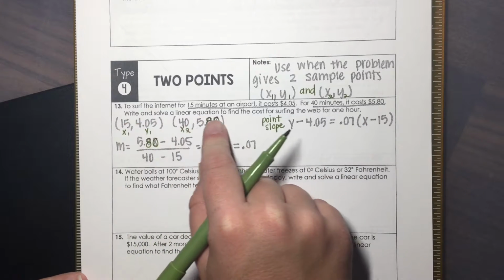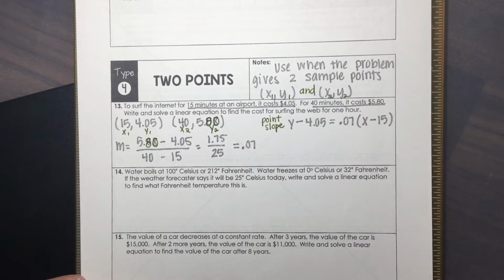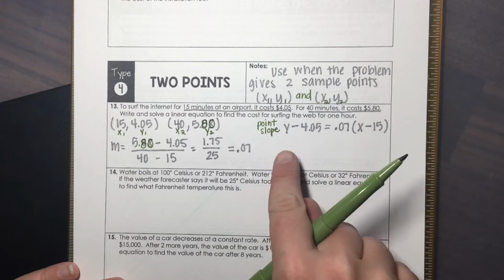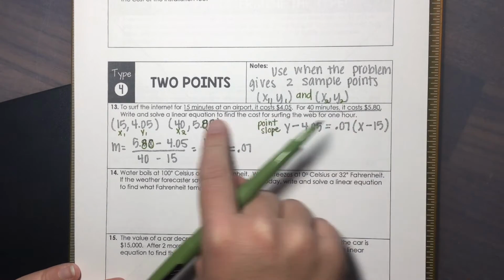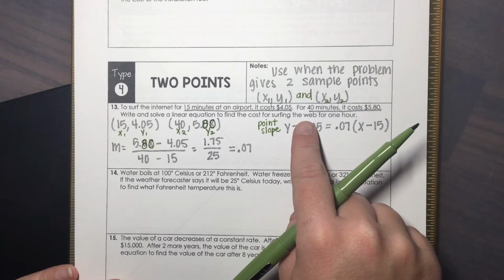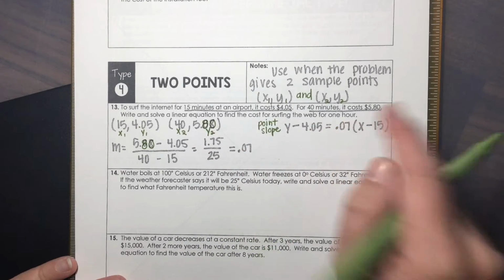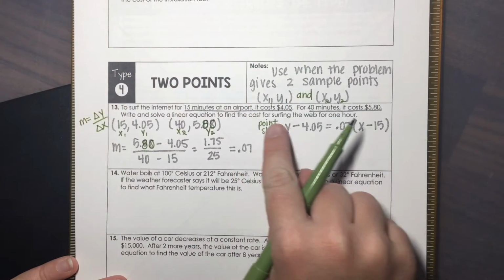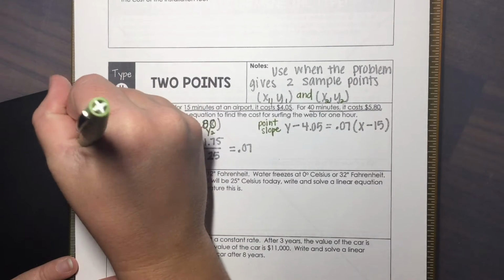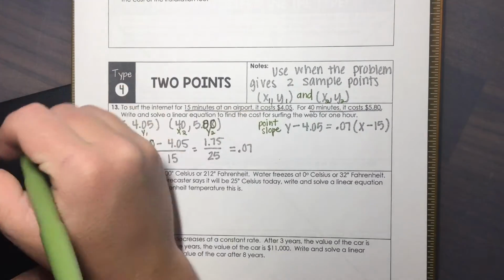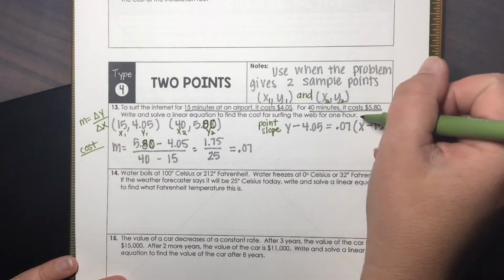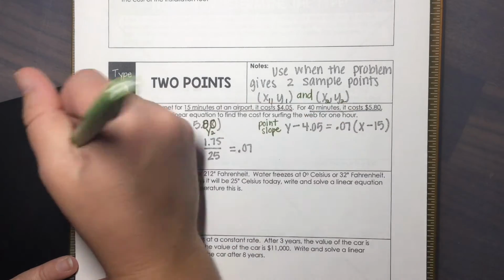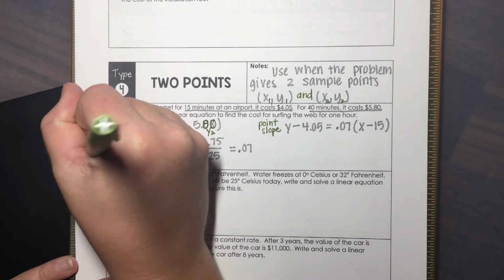Okay, it says write and solve a linear equation to find the cost for surfing the web for 1 hour. Okay, so if I'm going to use this, I know that it says 15 minutes in airport, it's how much the cost is for 1 hour. So once again, I go M equals change in Y over change in X. I know that it's cost for a number of hours. For 1 hour, and all of this is based on minutes. So I've got 15 minutes, 40 minutes. So I'm going to do number of minutes.